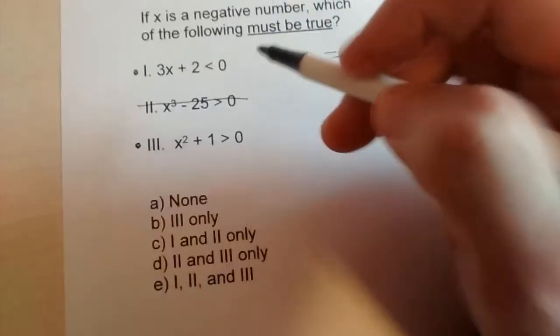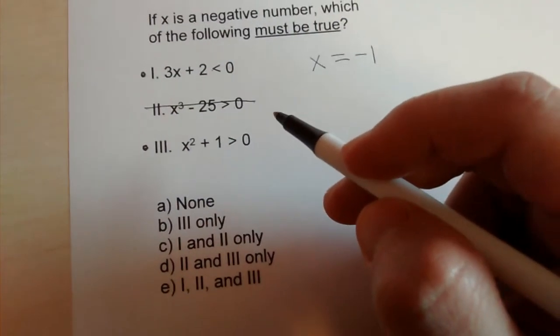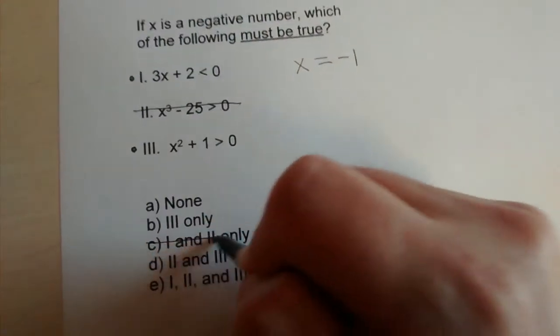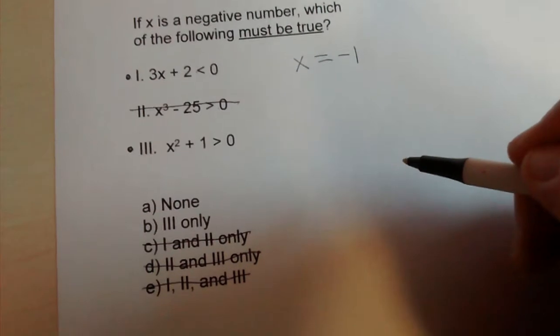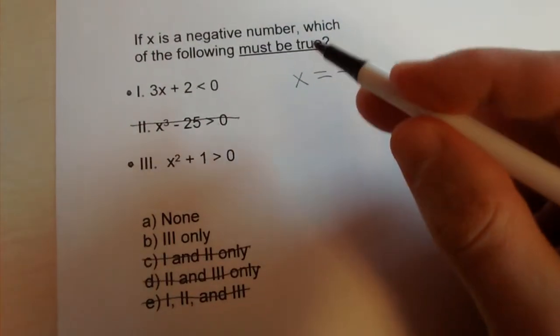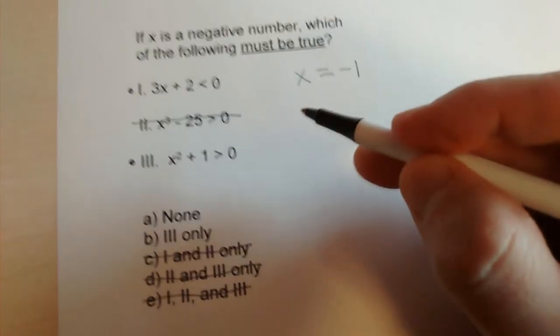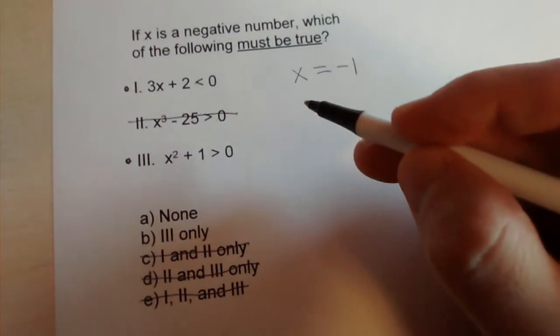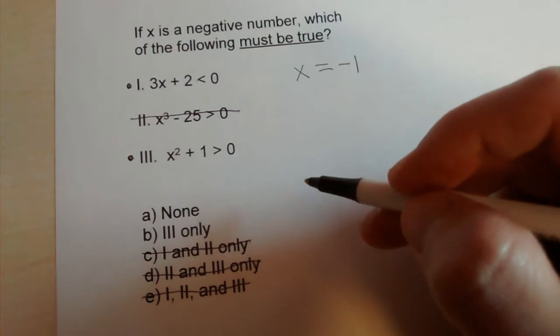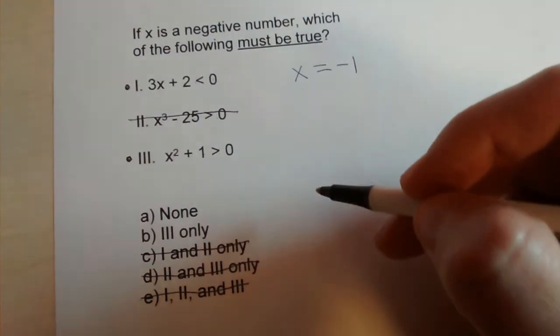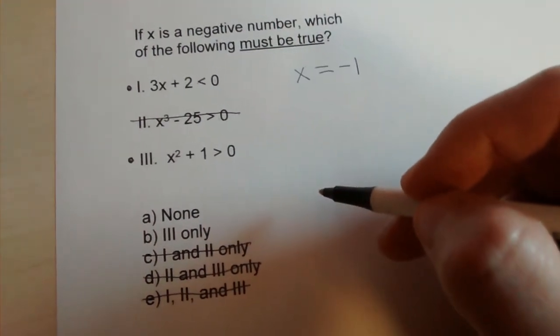So I go down here now, anything that has statement 2 in it has to be crossed out. So C is out, D is out, E is out. Maybe it would work in a different example, but the question says it must be true. So I found a counter example, so statement 2 cannot must be true. So we crossed them out. So now it's either that none of them must be true or statement 3 only must be true.